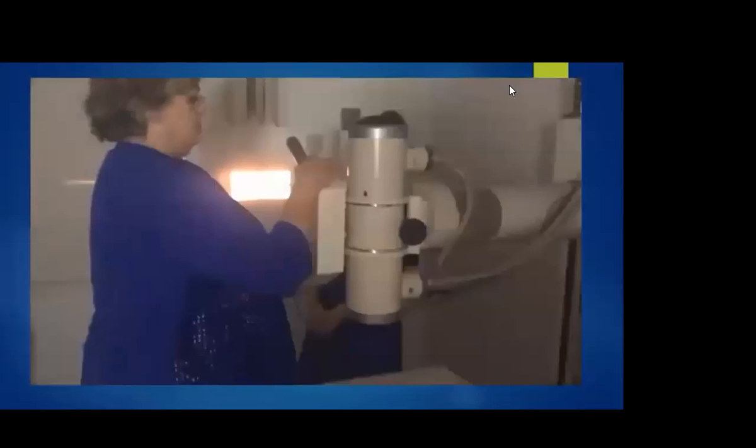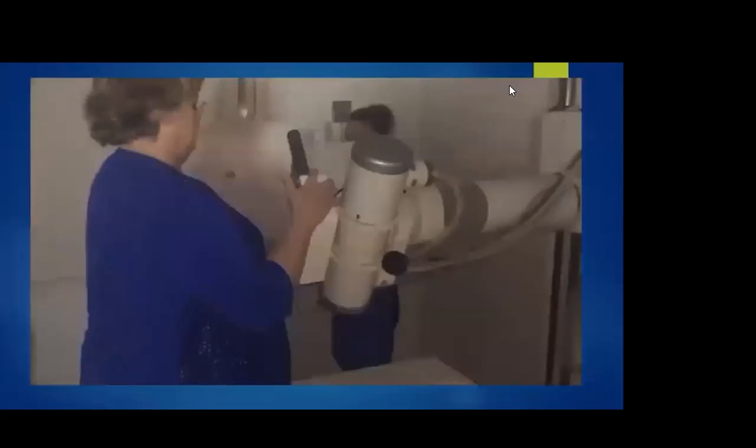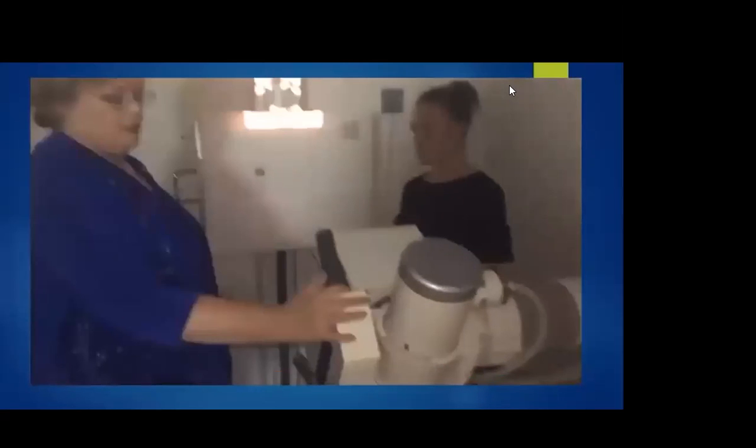I'm going to do an axial with that angle. She's probably going to need a stool to stand on. She's a little short.